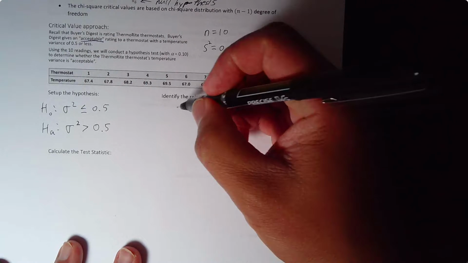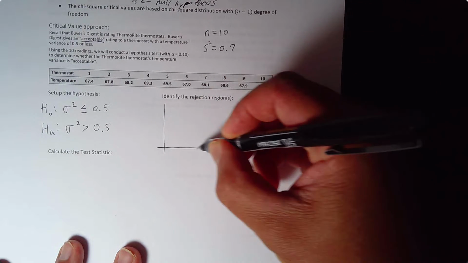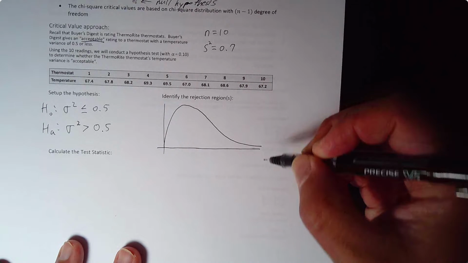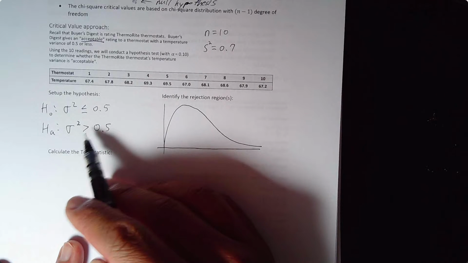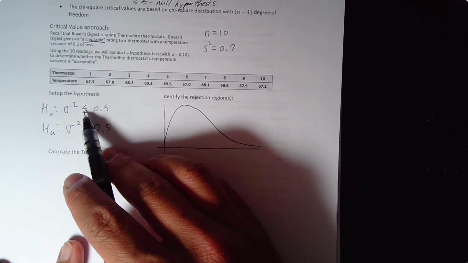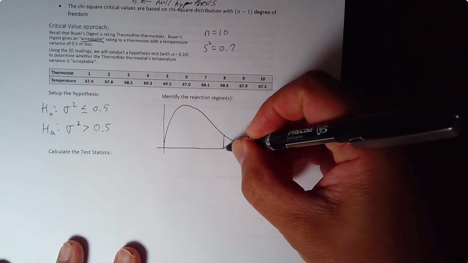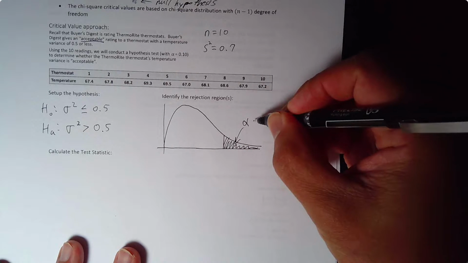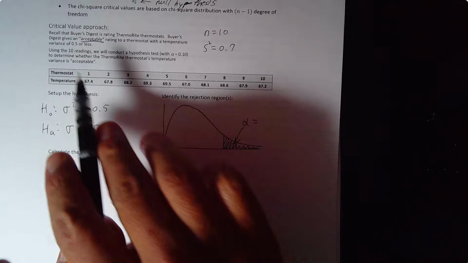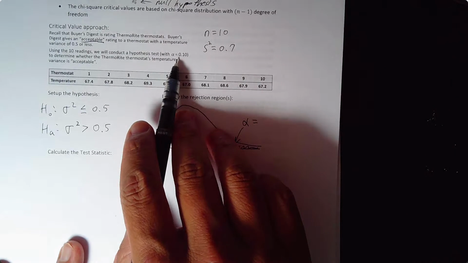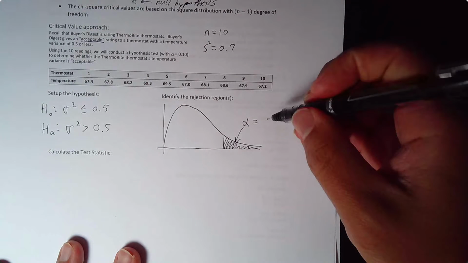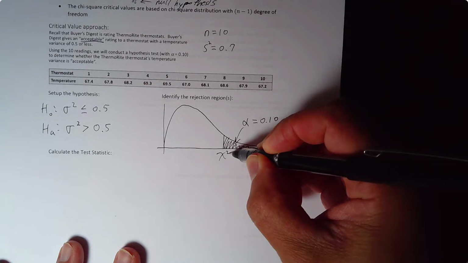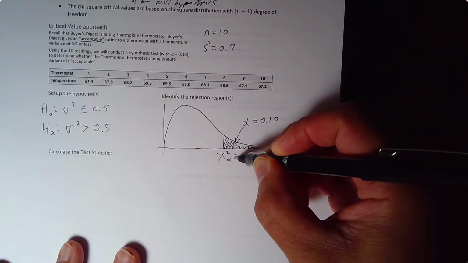Now let's identify the rejection region. Conceptually, this is very similar to the normal distribution, except I have a chi-square distribution. This is a one-tail test, and it is a right tail. So my right tail is here, and I'm going to shade it. The area in the tail is alpha. What's my alpha? I'm looking at an alpha of 0.10.